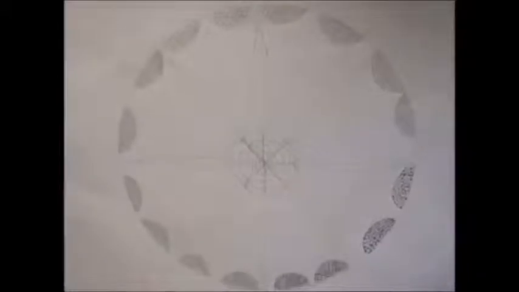If you go to Google and type mandalas from India or Buddhist mandalas, you'll see that they are more geometric and more traditional.